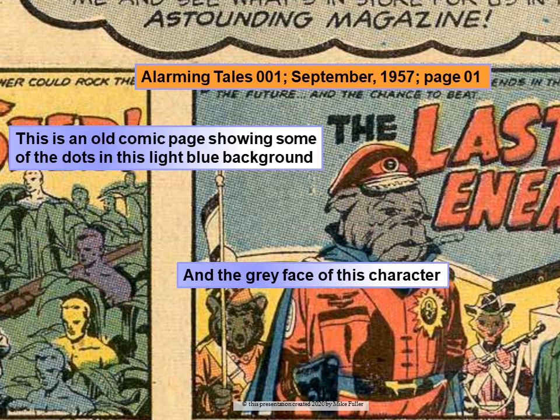This is a very old comic showing some of the dots in this light blue background and the gray face of this character, and also on the left side in the green leaves and other colors on this page. If you notice, the red has a solid color, but the other colors are done with the dot.